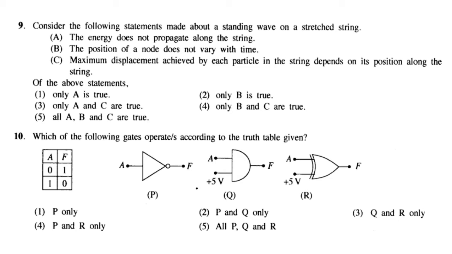Question number 10. Which gate or gates operate according to the truth table given? Look at the truth table. It has A and F. F is the output, A input. When A is 0, output is 1. When input A is 1, output is 0. So it is equivalent to a NOT gate. So when you look at the gates given, P is a NOT gate. So P tallies with the truth table. So P is one of the answers.